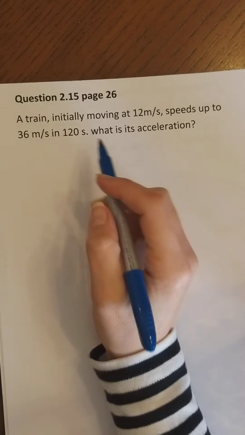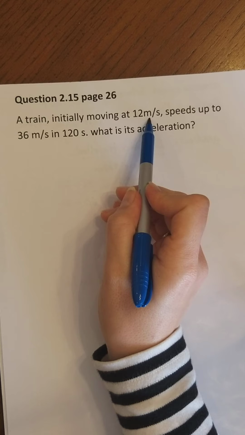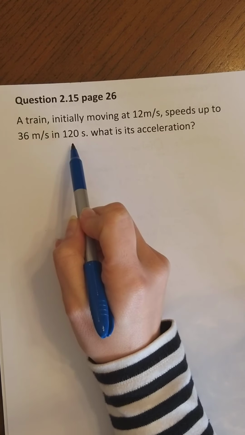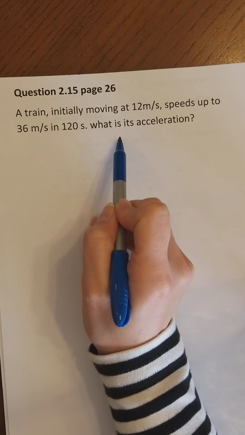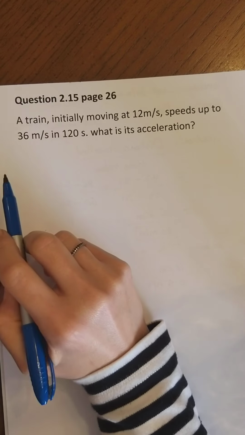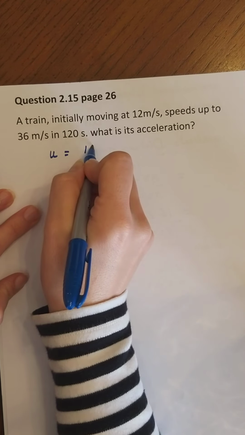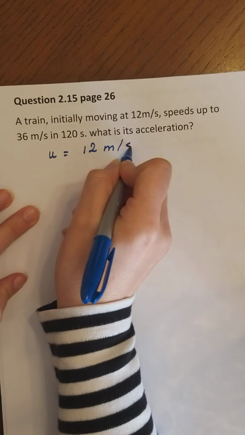The final question, question 15, page 26. A train initially moving at 12 meters per second speeds up to 36 meters per second in 120 seconds. What's its acceleration? Again, what do we know? We know the initial velocity, u, equals 12 meters per second.